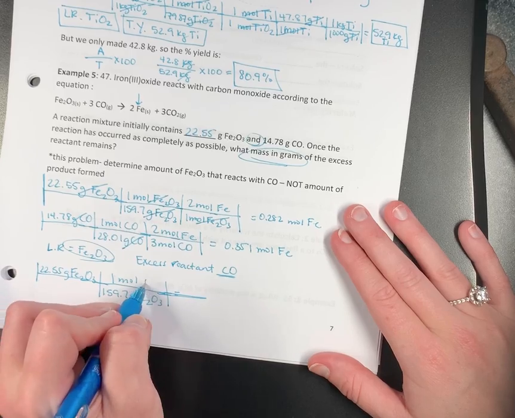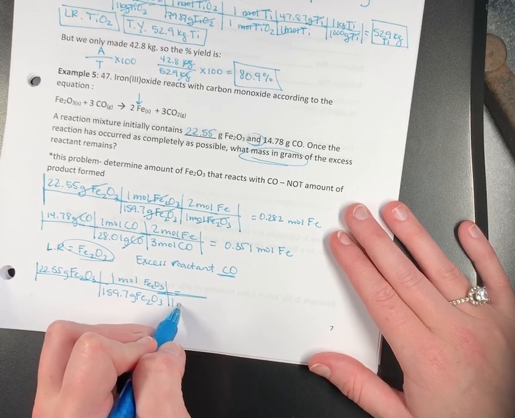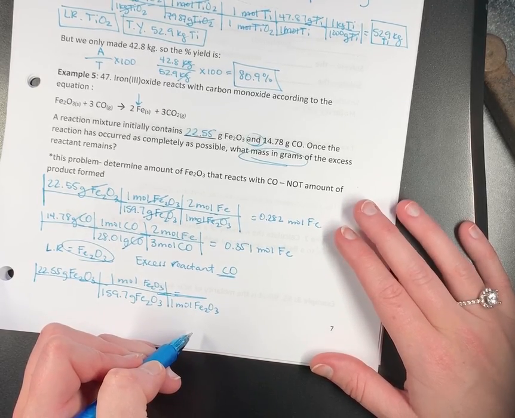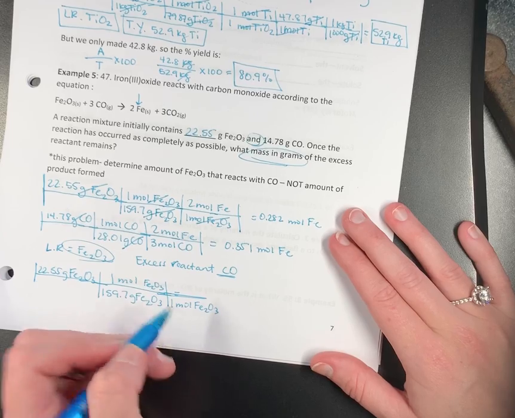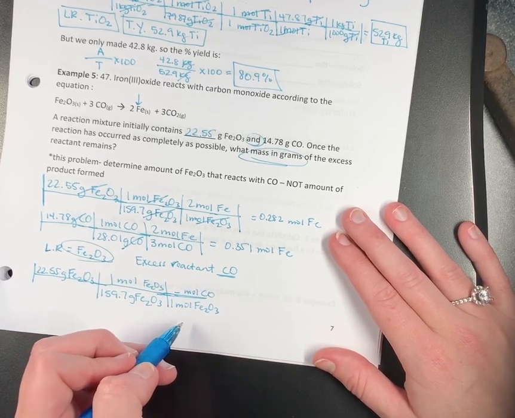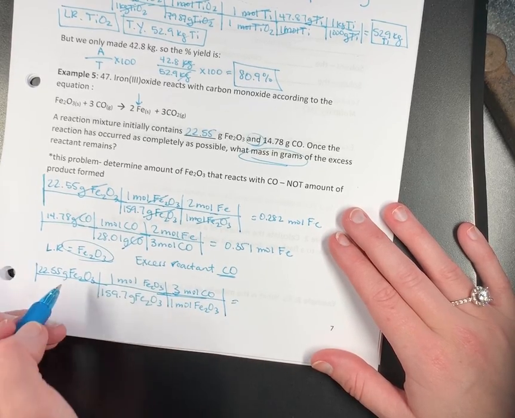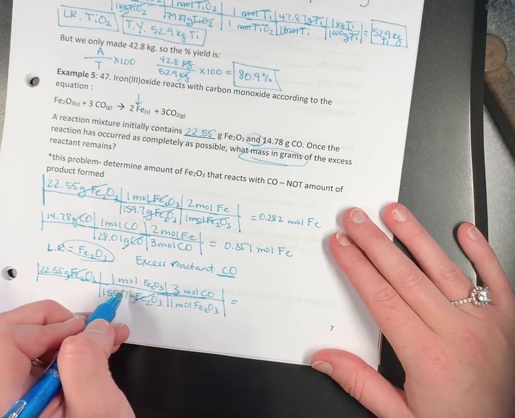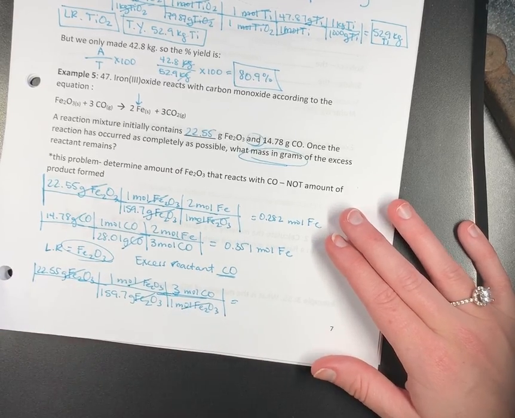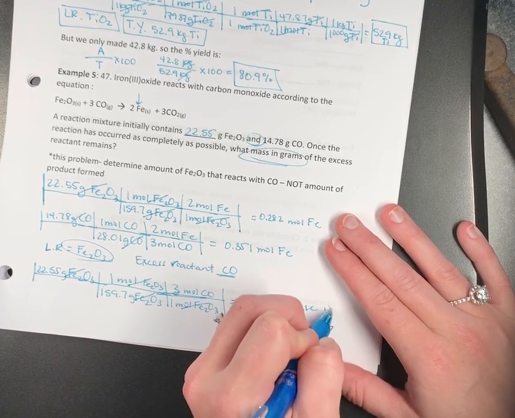Of Fe2O3. Now in our equation, we use 1 mole of Fe2O3 for every how many moles of carbon monoxide? 3. Good. So how many moles of carbon monoxide do we use in the reaction?